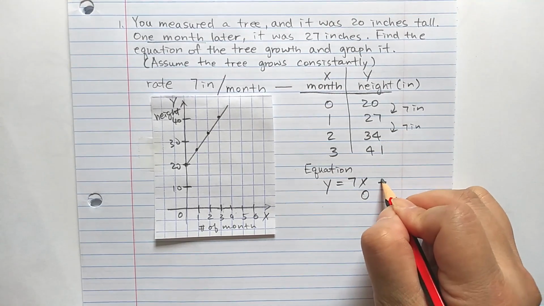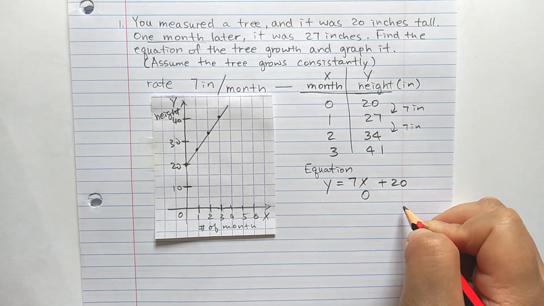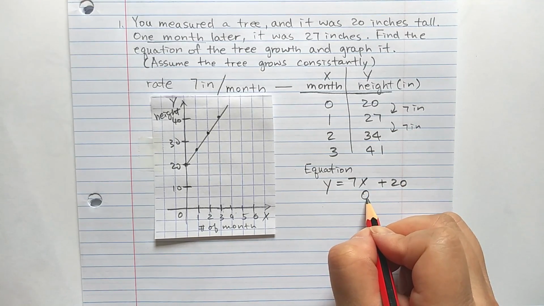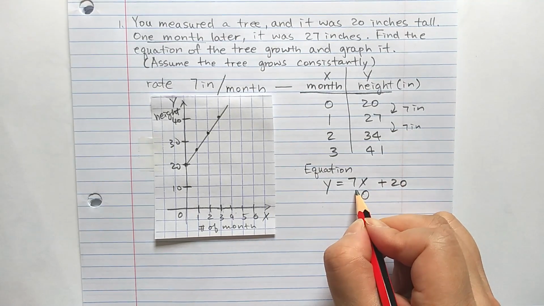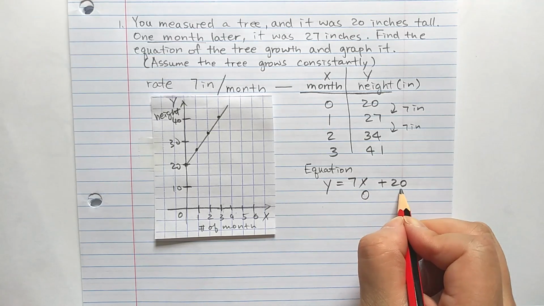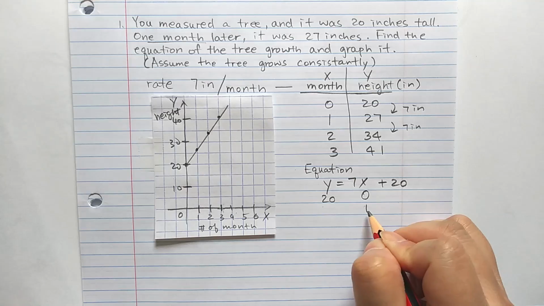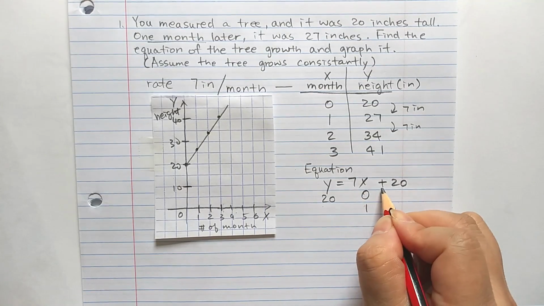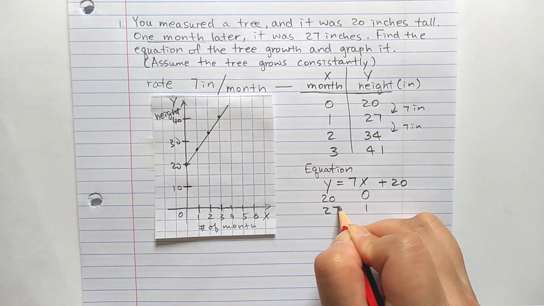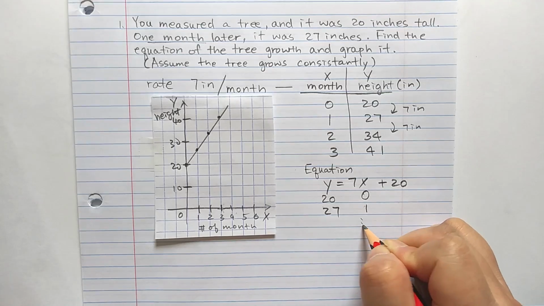So we add 20. Then when x is 0, 0 times 7 is 0, and 0 plus 20 is 20. For the month 1, 1 times 7 is 7, plus 20 is 27, and so forth.